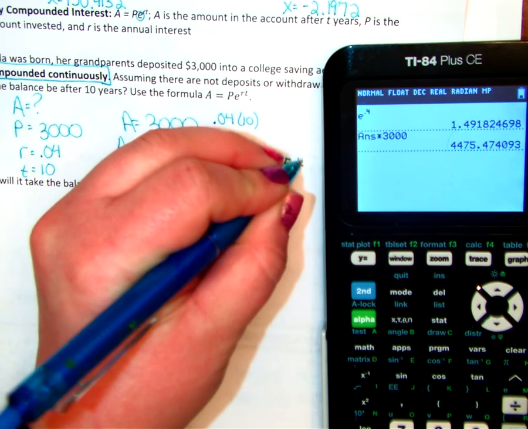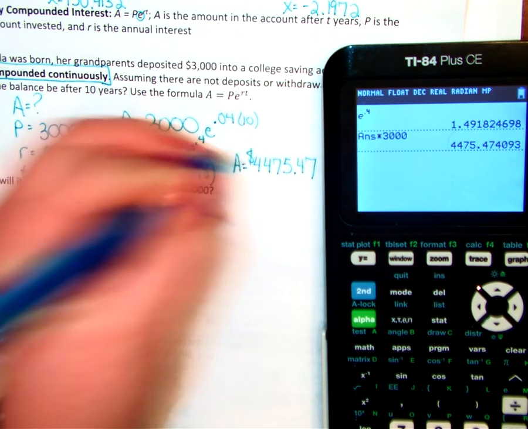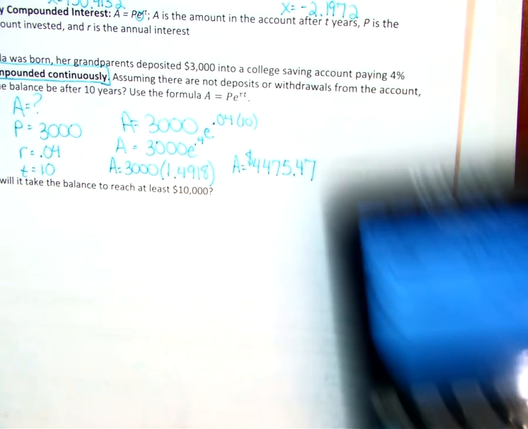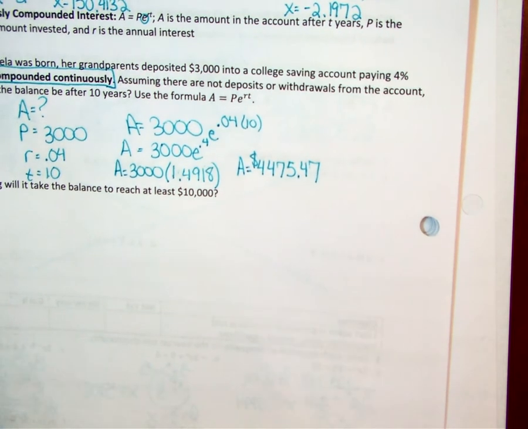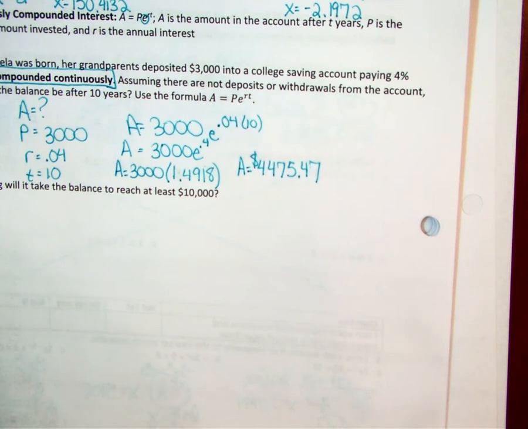Now, that actually is a really great example of what you could do on a quiz. If Angela's grandparents put money into an account and left it alone for 10 years, you would expect the account to be bigger than the $3,000 that they started with. So my answer wasn't bigger than the 3,000. That indicated I did something wrong and I should go back and look.